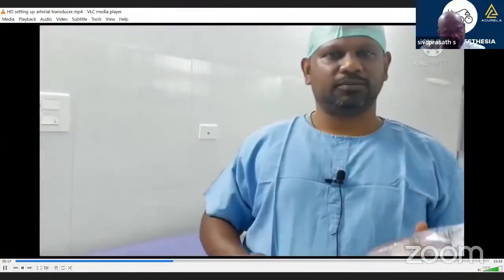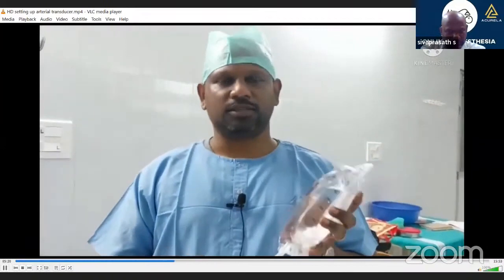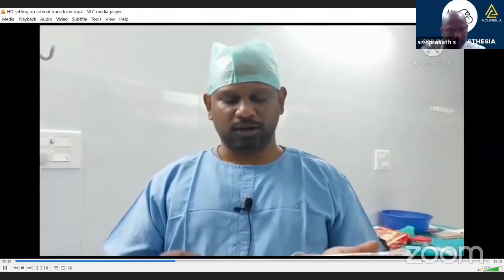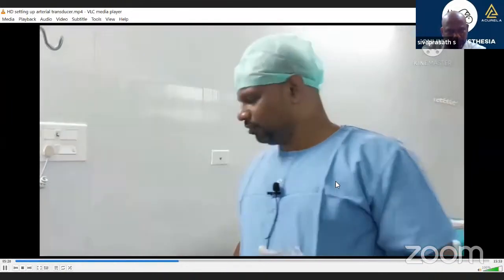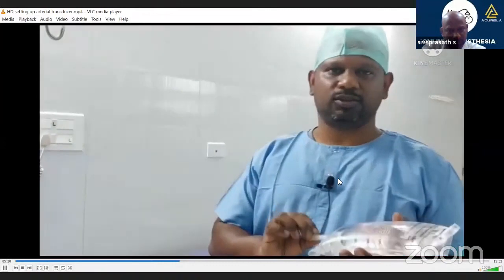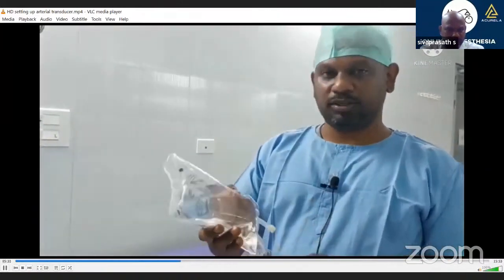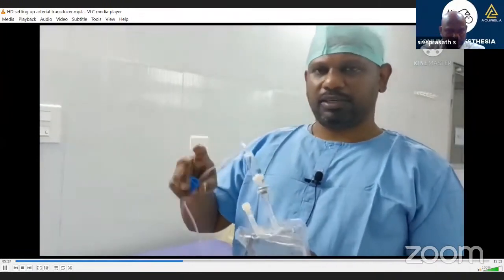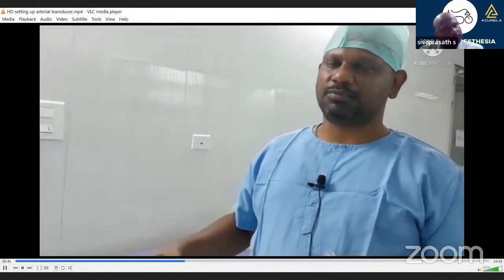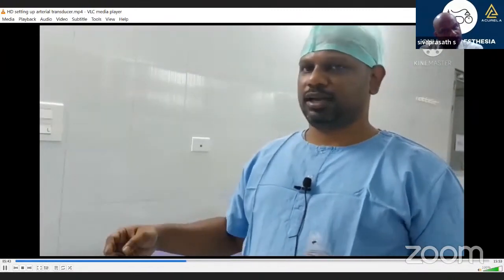The first step in setting up this transducer is to take a normal saline plastic bag or bottle and add 5,000 units of heparin to it. This heparin will keep this arterial system clot free. So you have to add 5,000 units in this 500 ml. The next important step is to completely de-air the system, because we are going to pressurize this saline and this tubing, and this pressure will be transmitted into the transducer and to the patient.